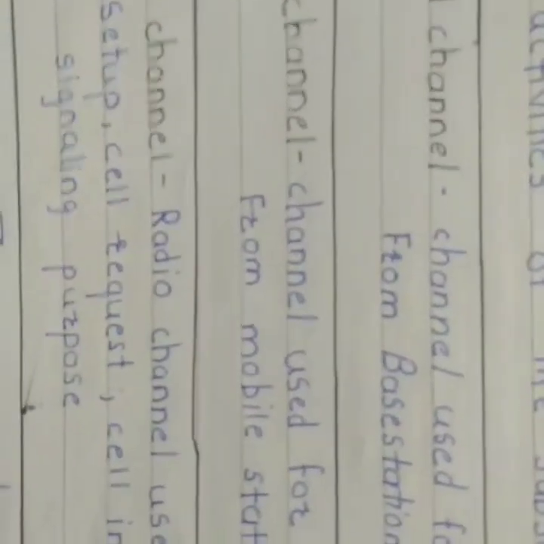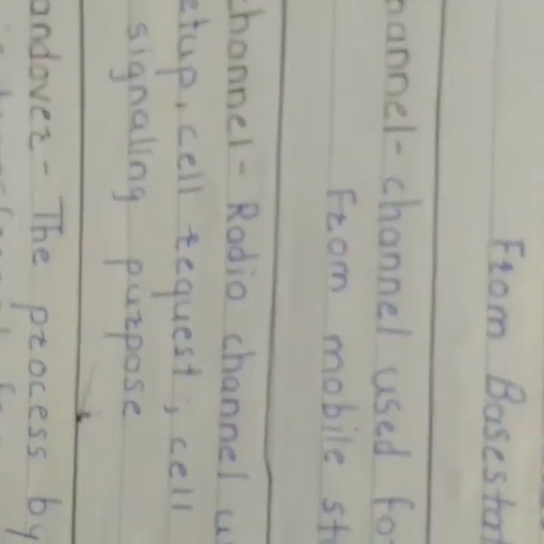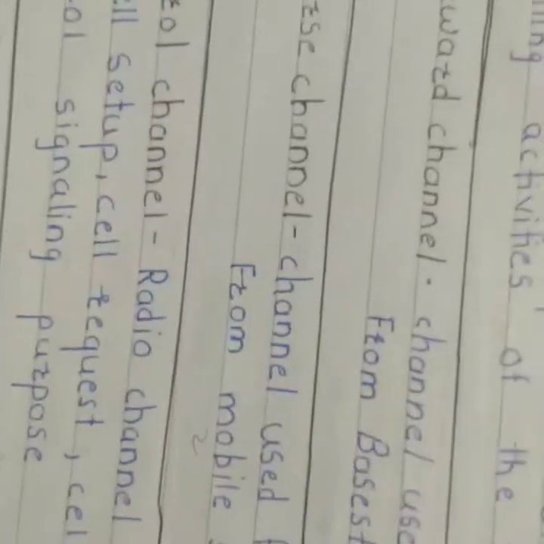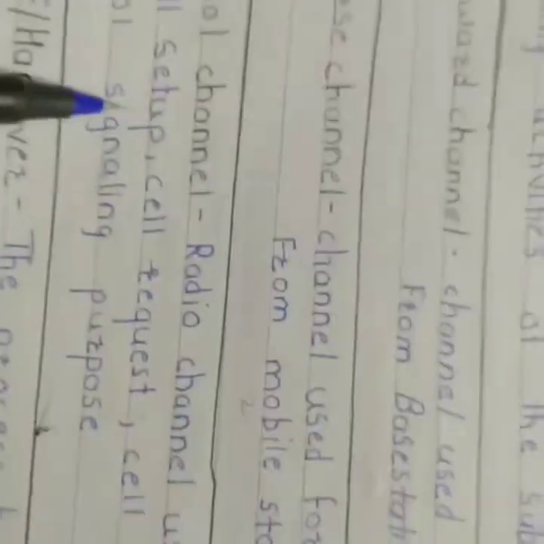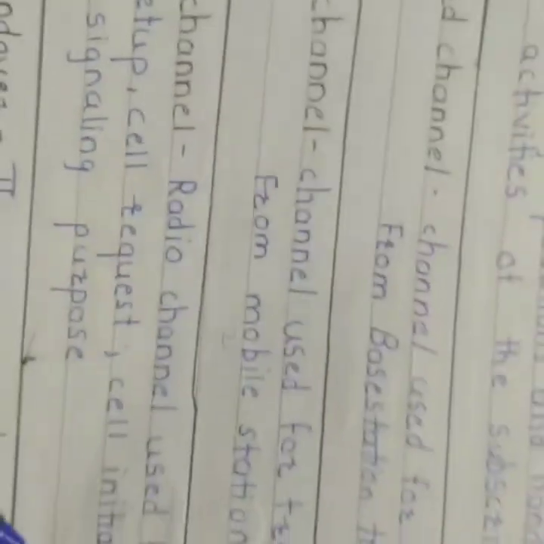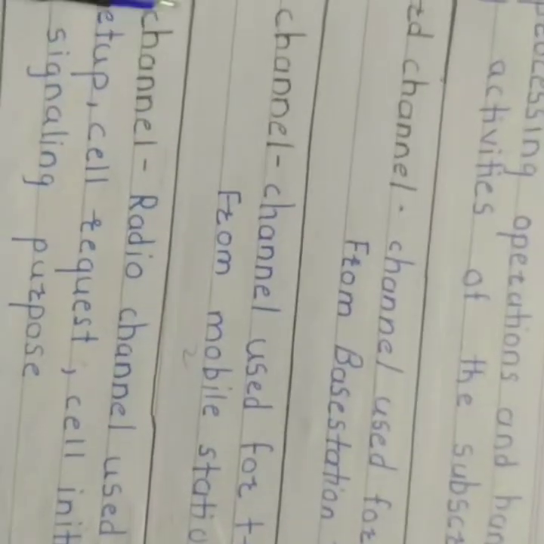Then we will see what the forward channel and reverse channel are. The channel used for transmission from base station to mobile station is called the forward channel. If you want to remember the reverse channel, just think vice versa. The forward channel is used for transmission from base station to mobile station, and the reverse channel is vice versa, mobile station to base station. Then what is the control channel? A radio channel used for the transmission of call setup, call request, call initiation, and other control purposes is used as the control channel. As the name indicates, it controls the channel.